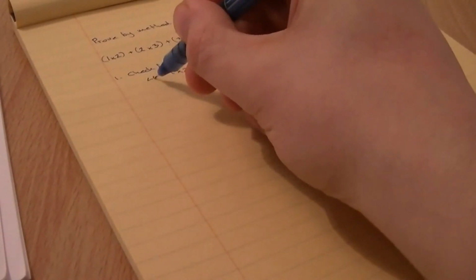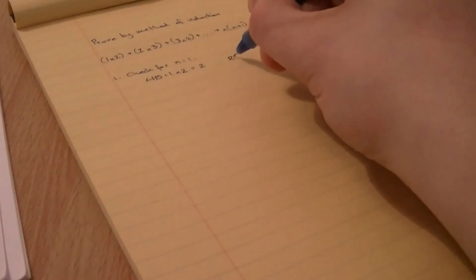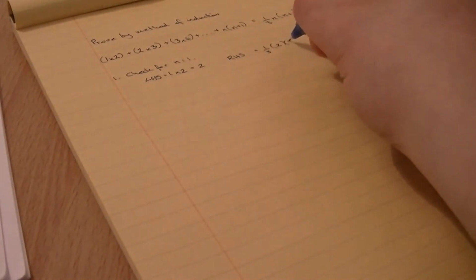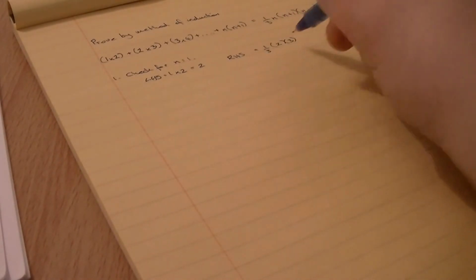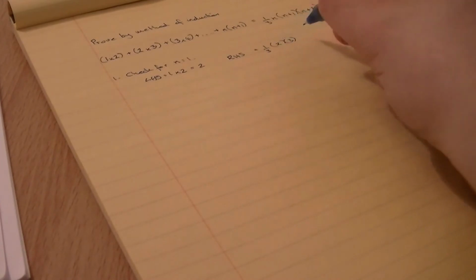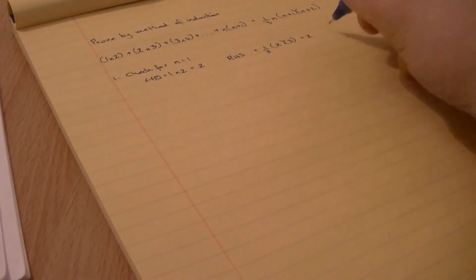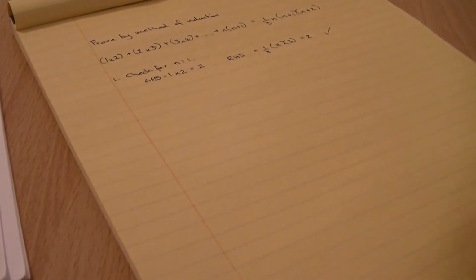So if n equals 1, the left side is just going to be 1 times 2, which is 2. And the right hand side, we're going to have a third times 1 upon 2 times 3. So 2 3s are 6, and a third of that is 2. So yes, it's true for n equals 1.